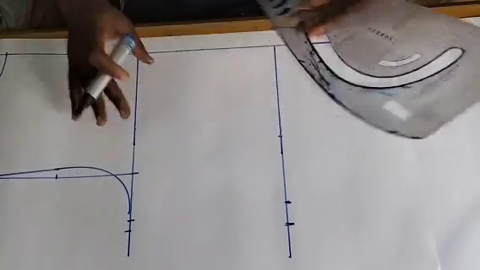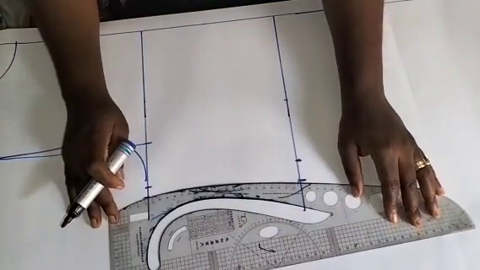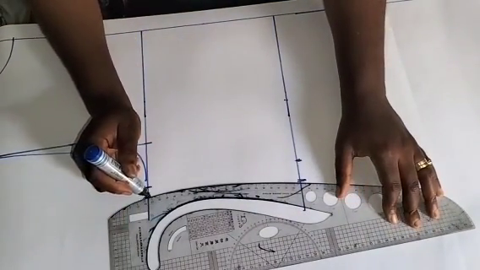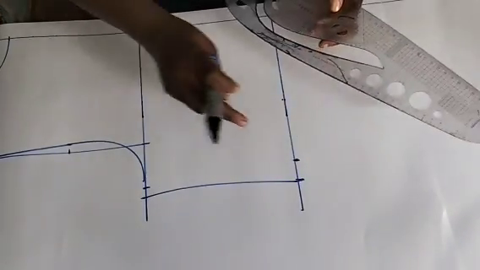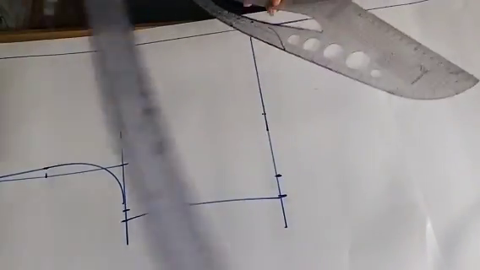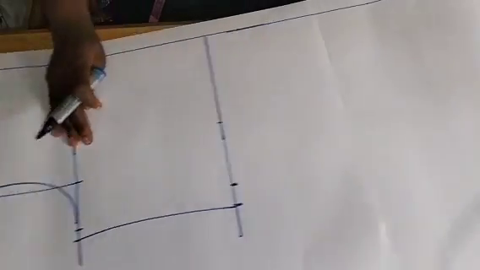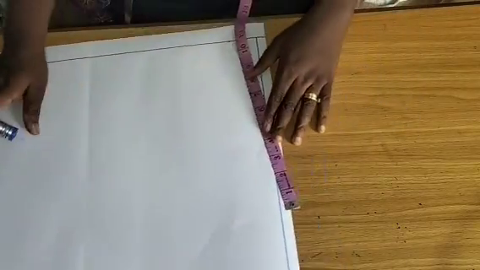So the only difference with the back and front is the front is flared and the back is a line. But you are going to add all your allowances which you added on the other one accordingly. So I'll just come over to the waistline right now.